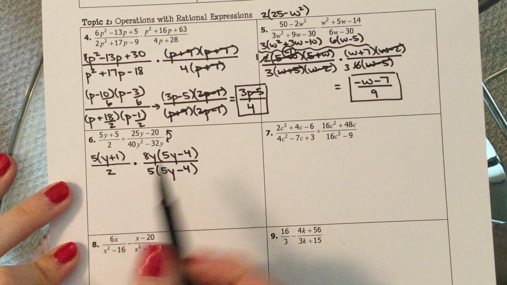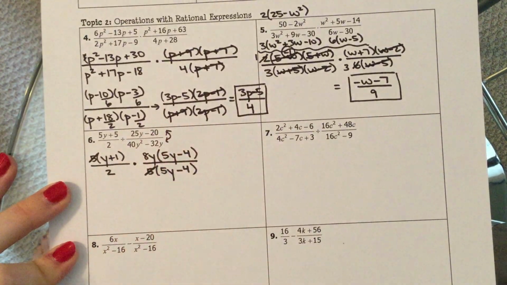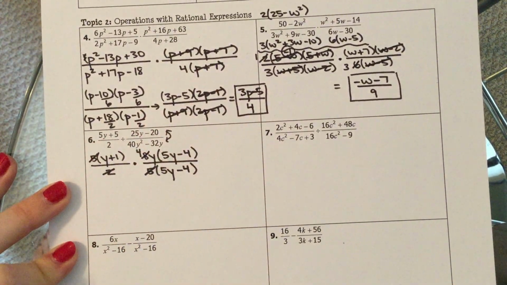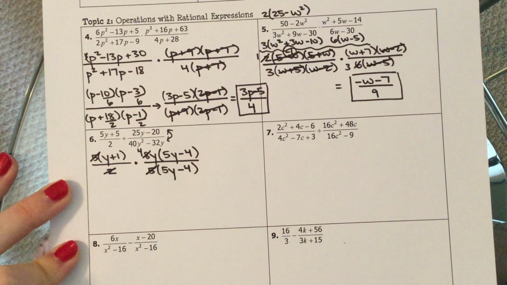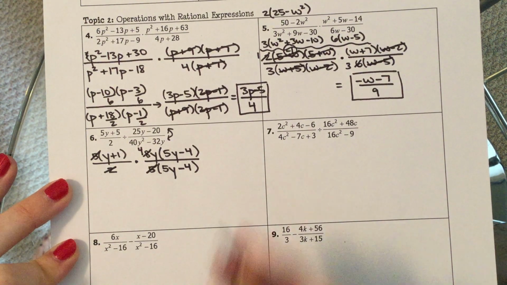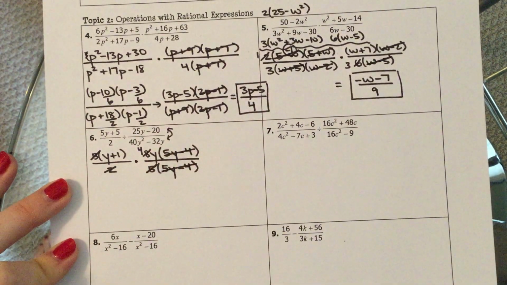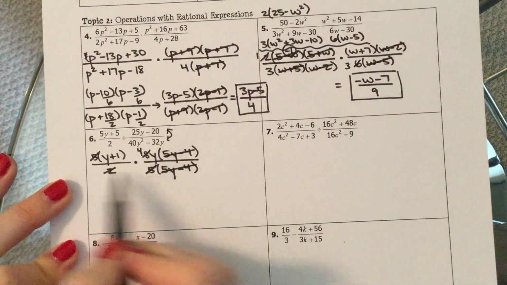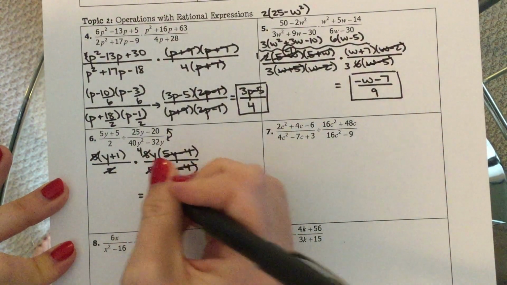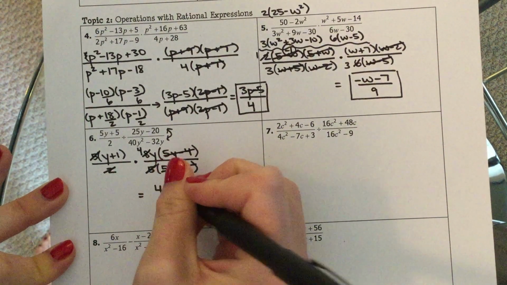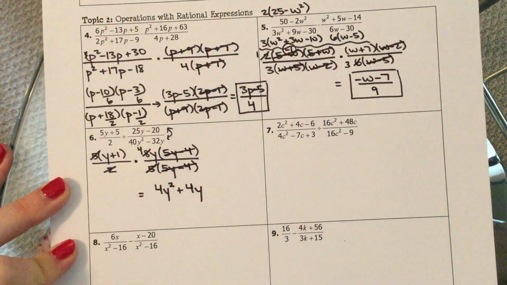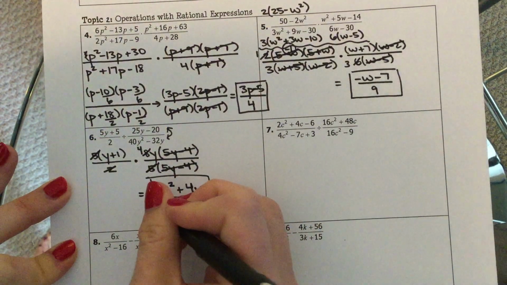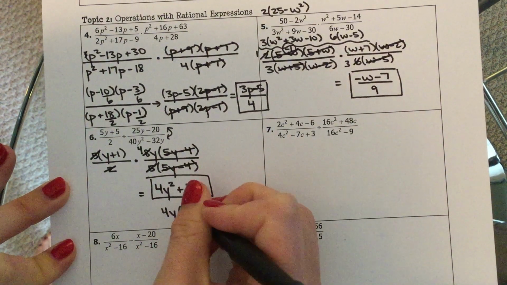Start with the monomials. 5 and 5 can reduce down. 8 over 2 divides down to 4. So that takes care of the monomials. Now binomials, you can cancel out anything that's perfectly matching. So the 5y minus 4s can eliminate. So let's see what we've got left over. We have a y plus 1 times a 4y, nothing left in the denominator. So I'm just going to distribute that 4y. So my answer ends up looking like this. Or you can have the 4y out front. So if you wanted to, you could leave it looking like this.